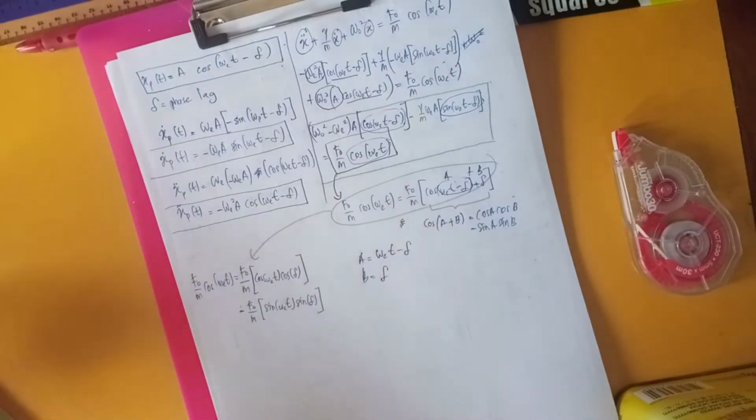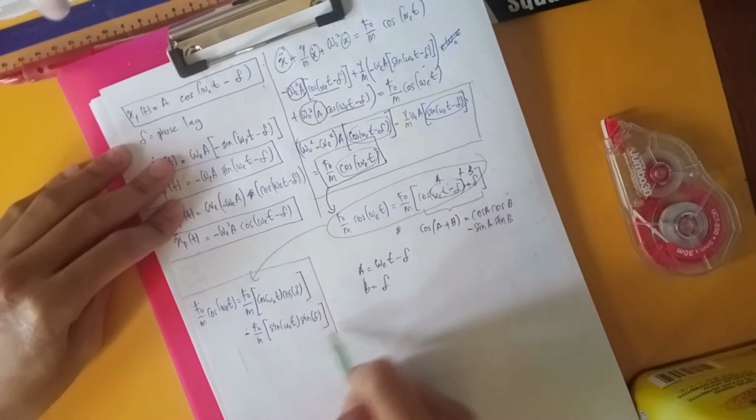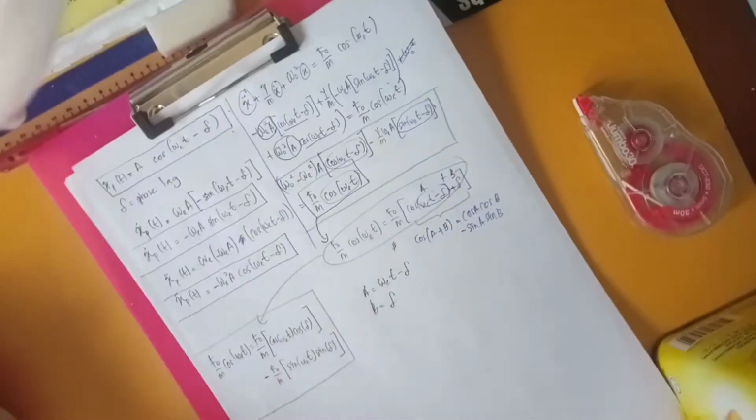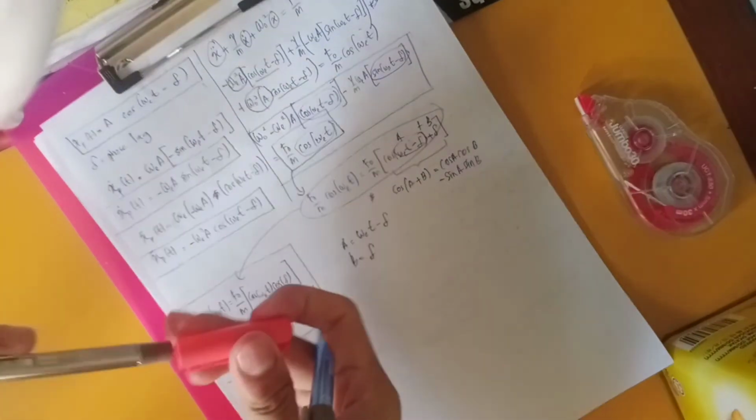Alright, so this is how we got it. Okay, pretty easy. Now let's get back to this form right here. Do a substitution here.